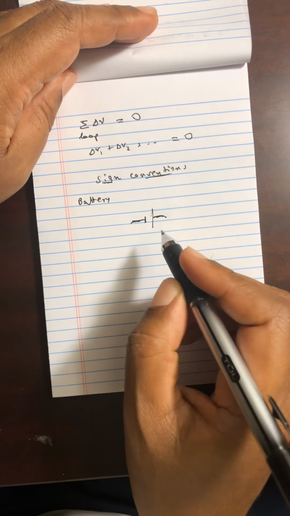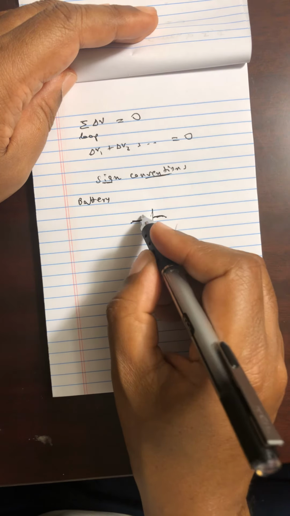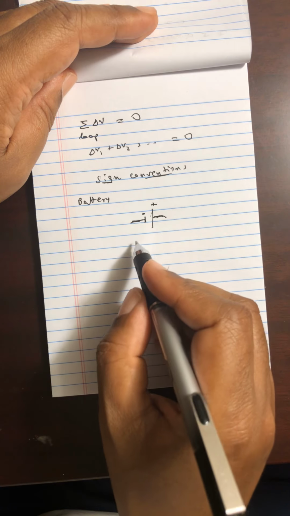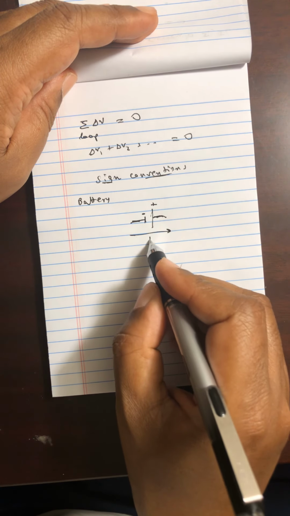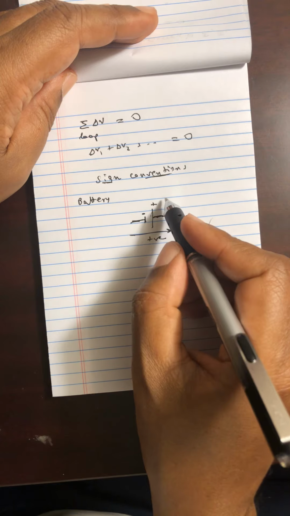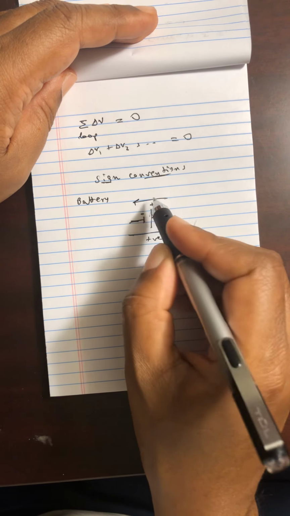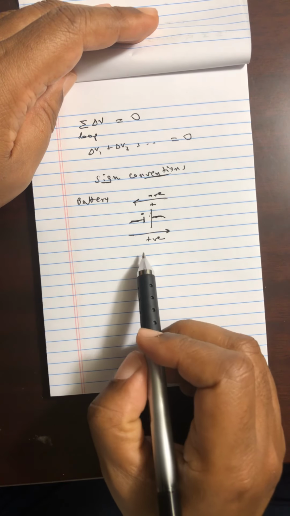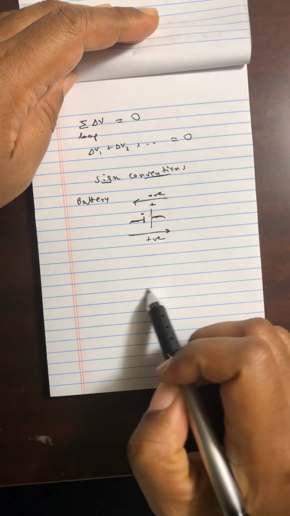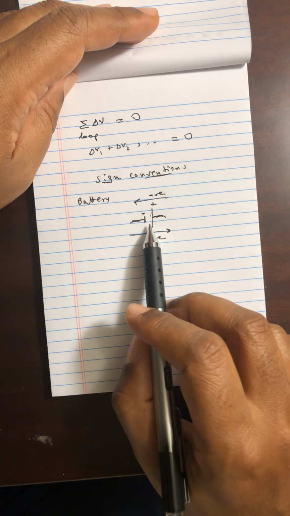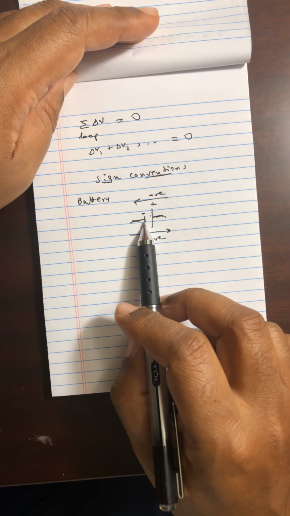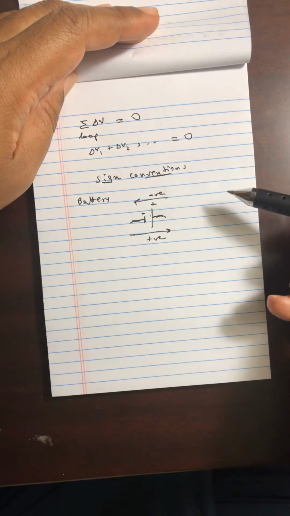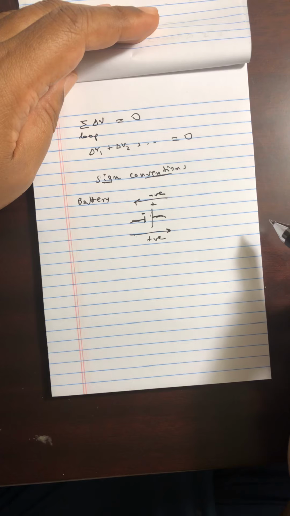So if you traverse a battery, remember there is a negative terminal and a positive terminal. If you traverse it from the negative to the positive like this, it's taken to be positive. But if you traverse it from the positive towards the negative, it's taken to be negative. Okay, so this is the sign convention for a battery. When you add up the potential differences, if you're going from the negative to the positive, then the potential difference is taken to be positive. But if you're going from the positive towards the negative, it's taken to be negative.